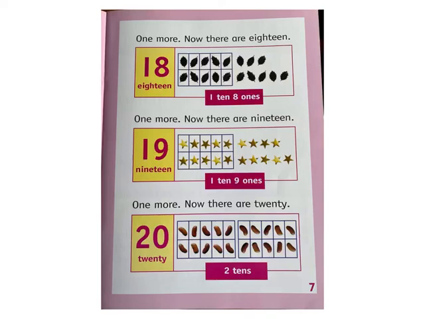Great job, everybody. You might like to start at 1 and count up to 20. Do that before you start your activity.